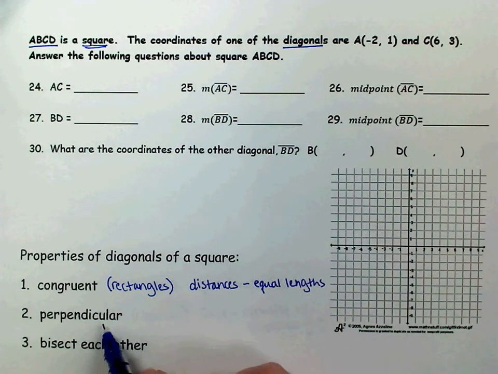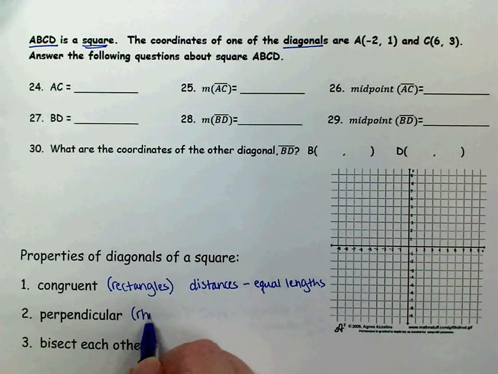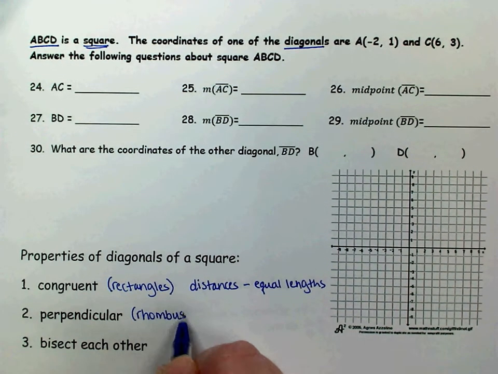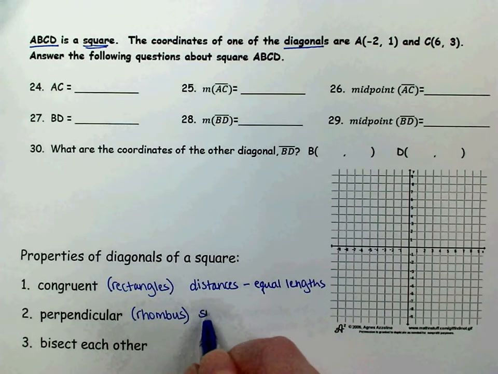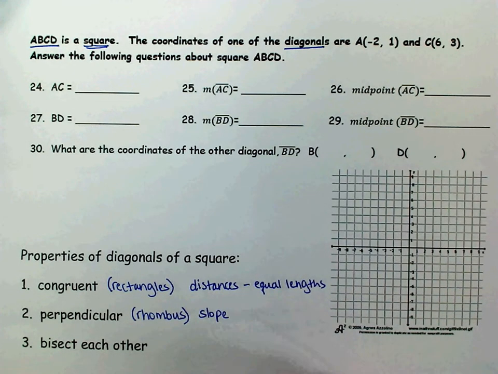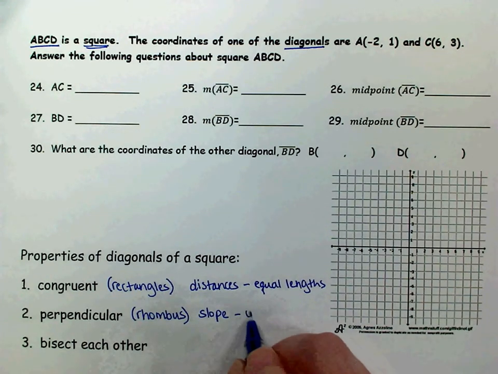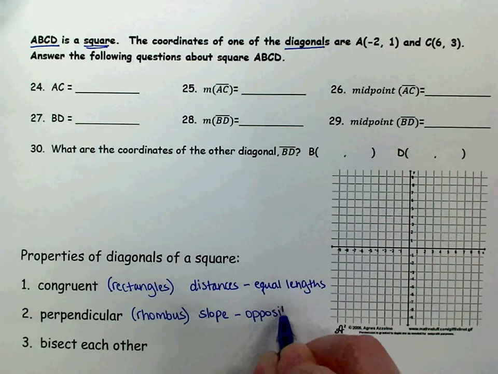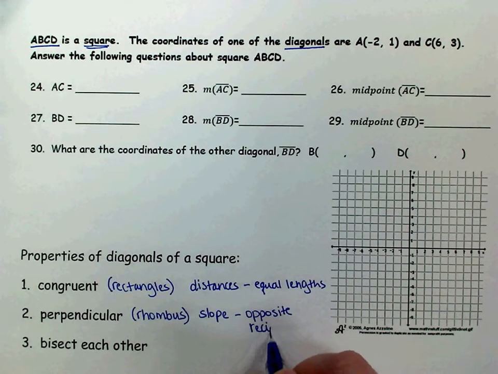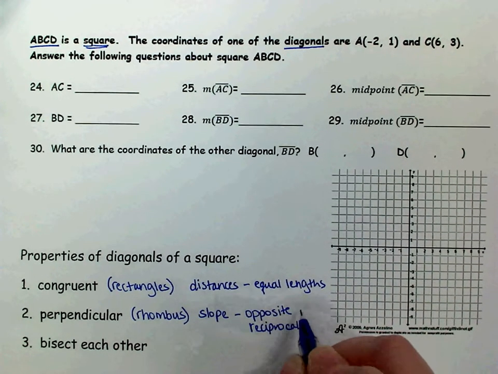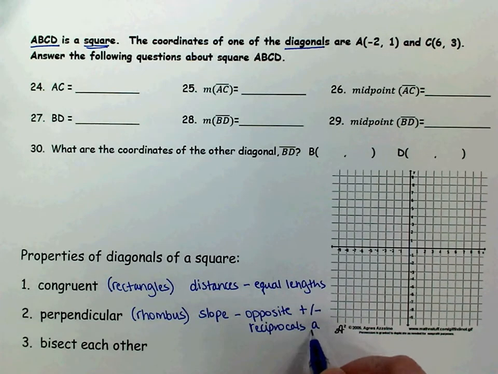The diagonals of squares are also perpendicular, and it gets that property from the rhombus. All squares are also a rhombus. And so we're going to be using slope to show this property. Now, the slopes of perpendicular segments are not equal like lengths are. The slopes of perpendicular segments and lines are opposite reciprocals of one another. And so both of those things have to happen to the slope, the change of the sign and the flipping of the fraction.